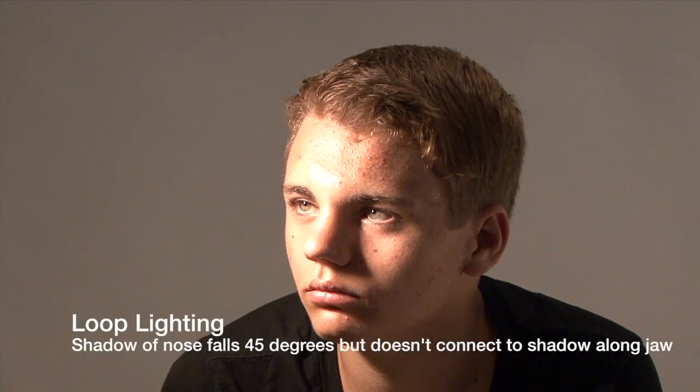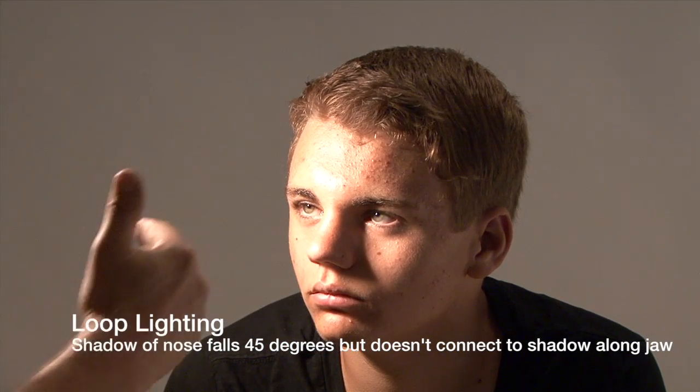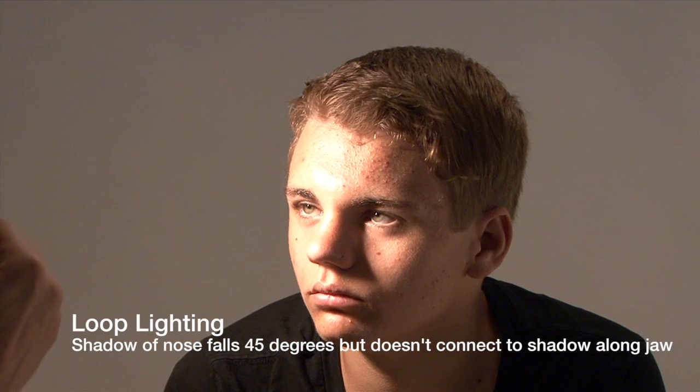Okay. So what I want to point out is that this is actually a light style that I don't use anymore, but you will see it in classic literature, and that's called loop lighting. Don't ask me why they call it loop lighting, other than the fact that we want to watch that the nose shadow is coming off of the nose at about a 45 degree angle. It allows light to still get into his eye socket if I adjust it a little bit. And in this case, it's loop lighting when the nose shadow does not connect to the jawbone shadow.